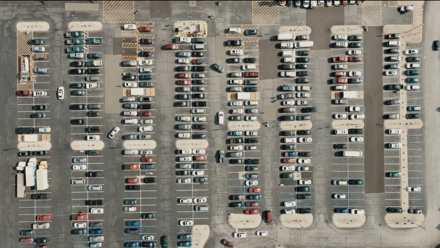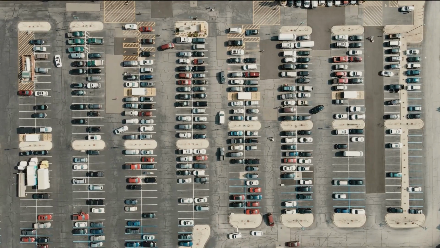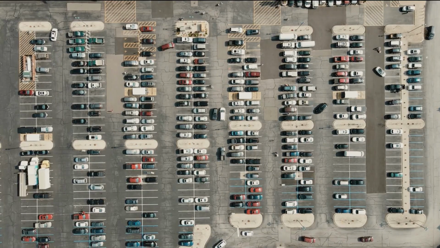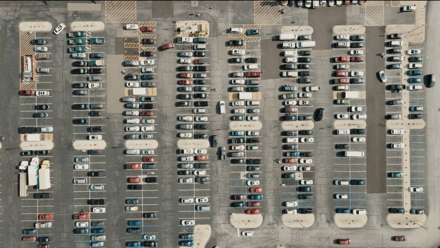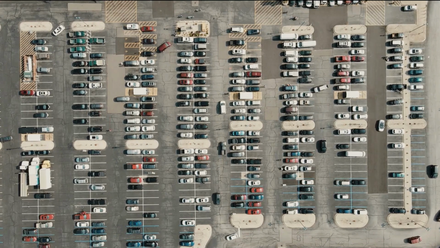Alright, so this is the parking lot footage I'm working with. 1920 by 1080. The goal here is simple. Look at this footage and figure out which spots are empty and which ones have cars. Sounds straightforward, but there's a lot happening under the hood.